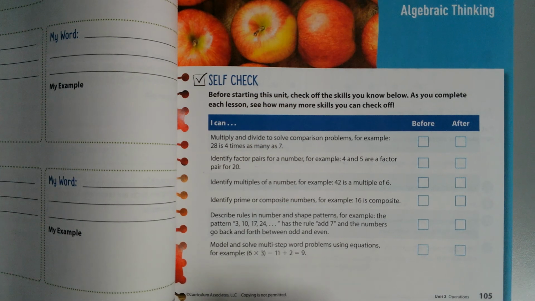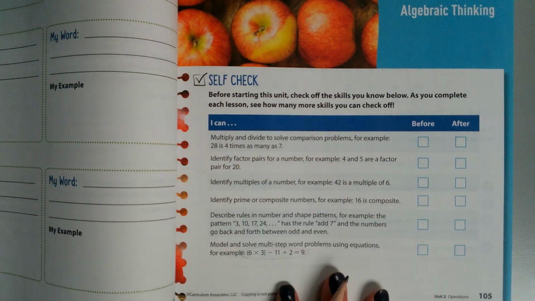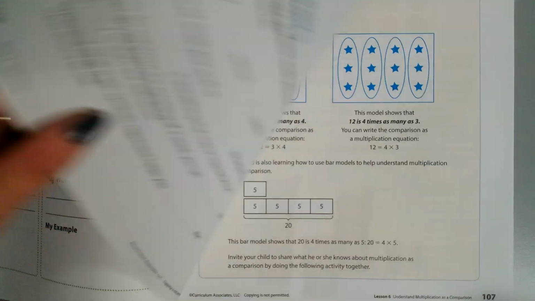Describe rules in number and shape patterns. For example, the pattern 3, 10, 17, 24 has the rule add 7, and the numbers go back and forth between odd and even. Model and solve multi-step word problems using equations like this. So the goal is that at the end of this unit, you'll be able to do all of these things.